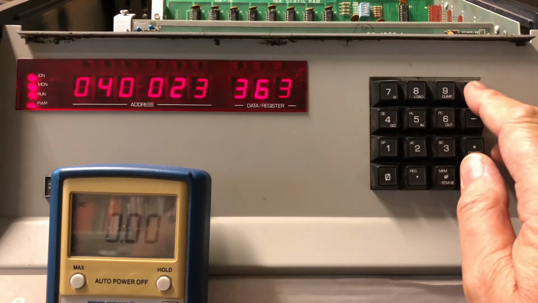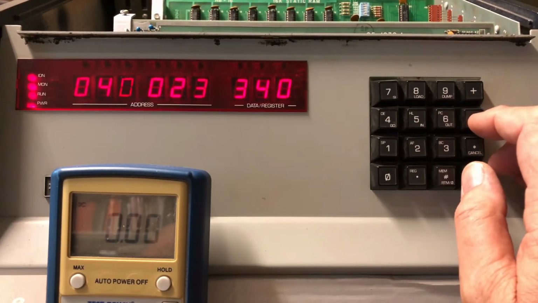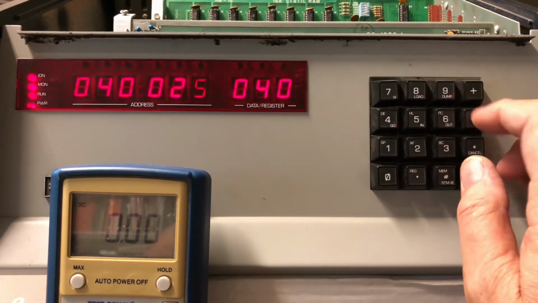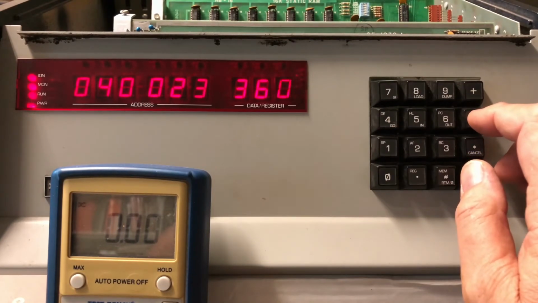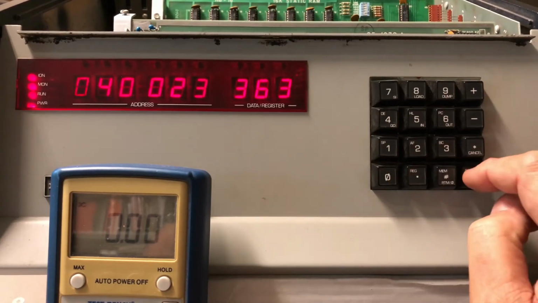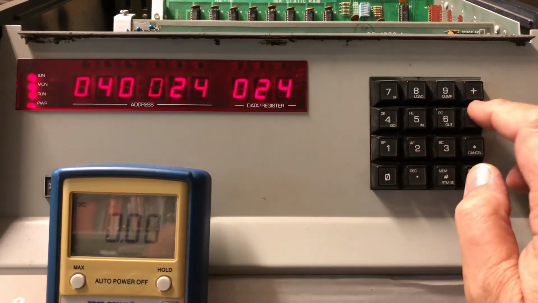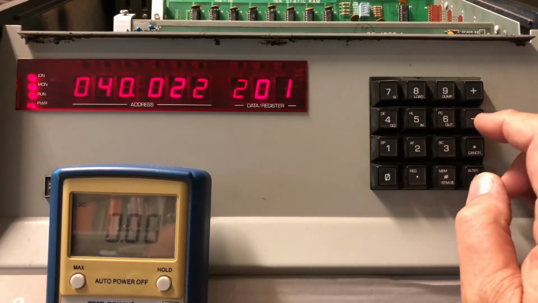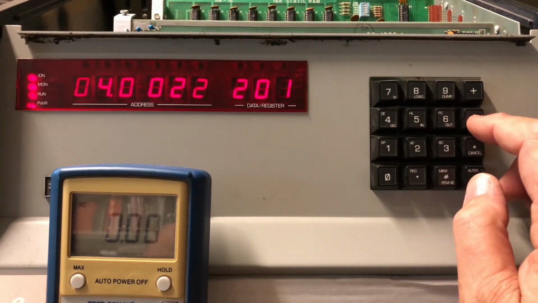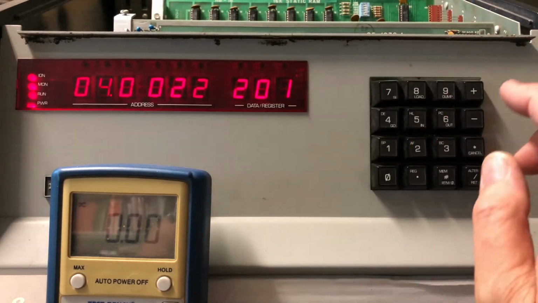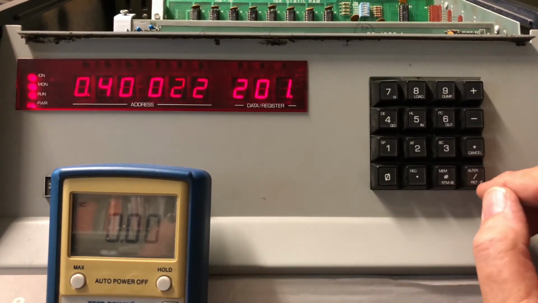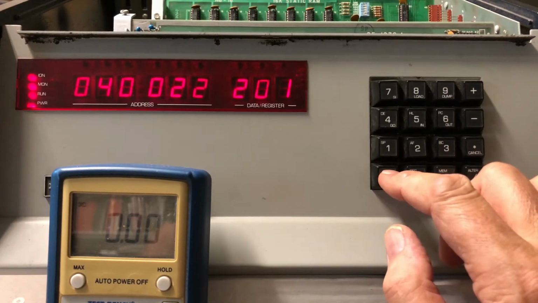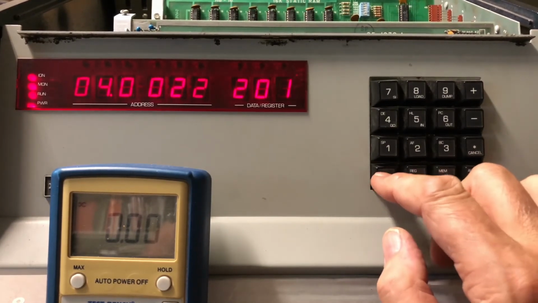And at 23, it's just bad again. Alter. It's just all over the place. Oh, you can see the 2 here randomly changing as it cycles. Alter 000.